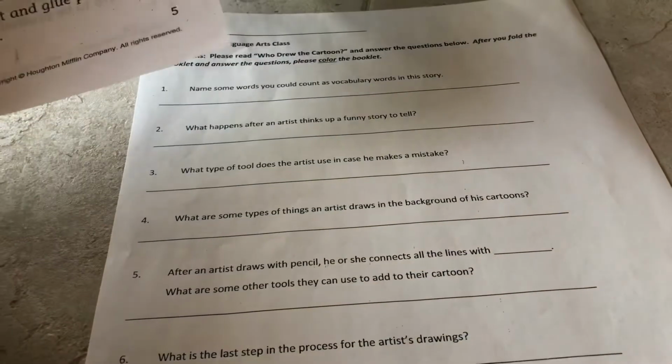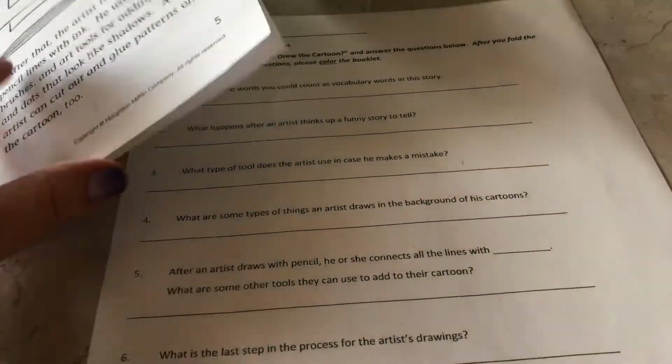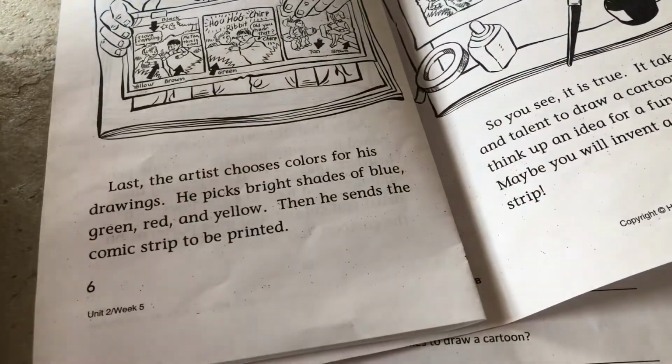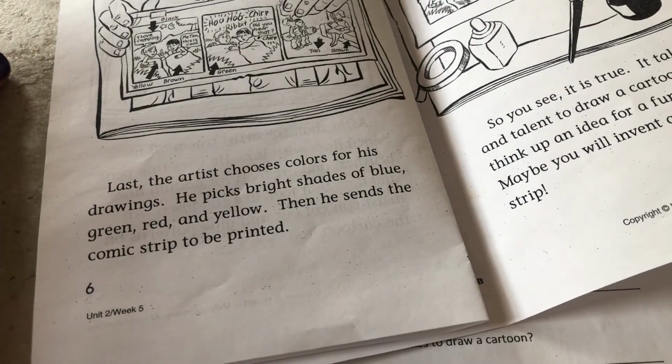Number 6, what is the last step in the process for the artist's drawings? You could find that on page 6.